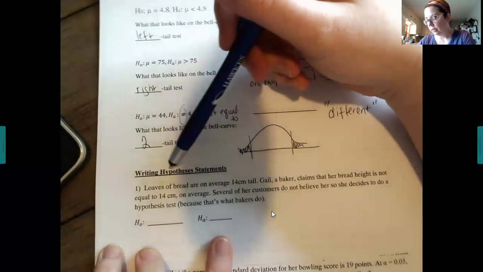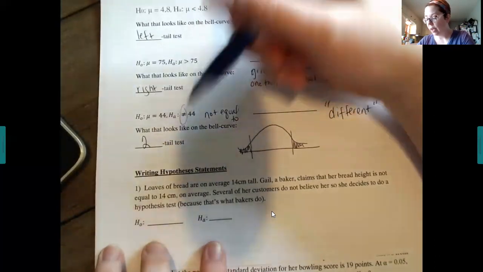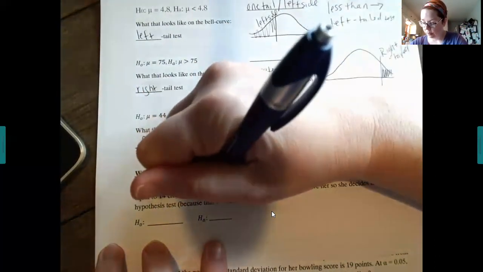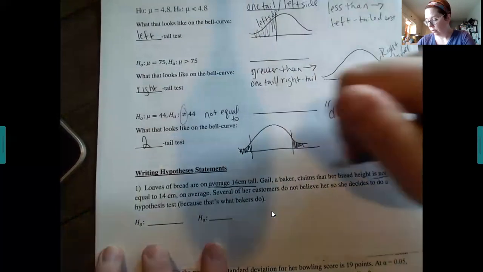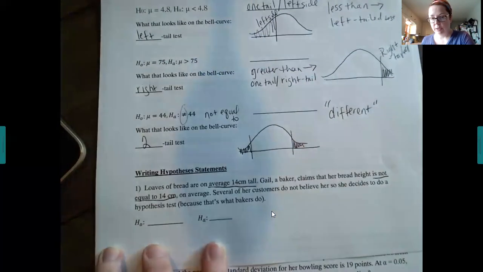So here it says loaves of bread are on average 14 centimeters tall. Gail, a baker, claims that her bread height is not equal to 14 centimeters. Several of her customers do not believe her because I guess people just sit around bakeries and argue with bakers. So she decides to do a hypothesis test.